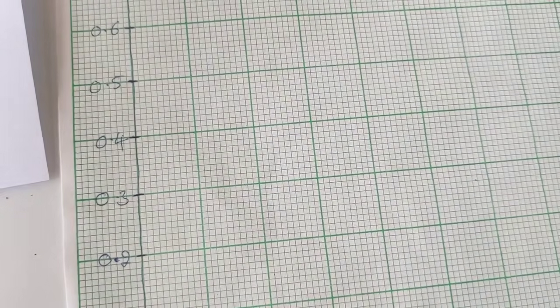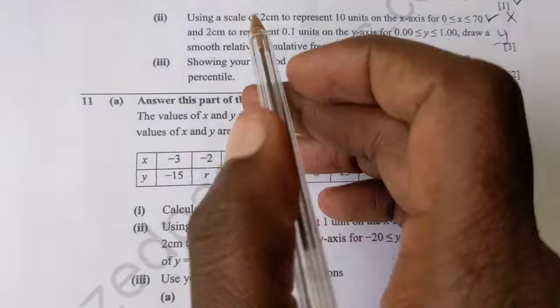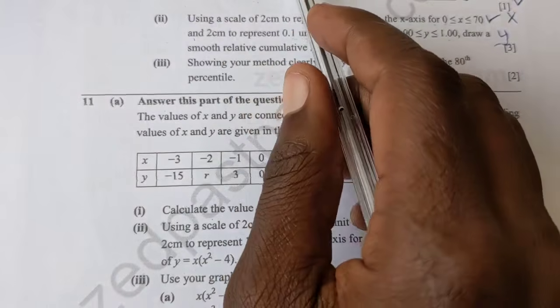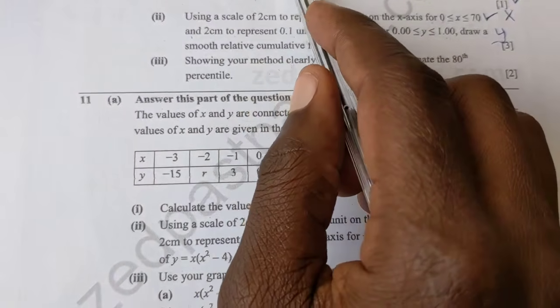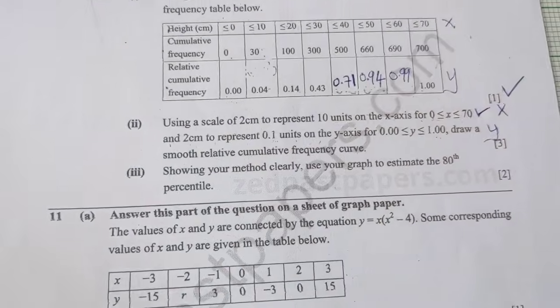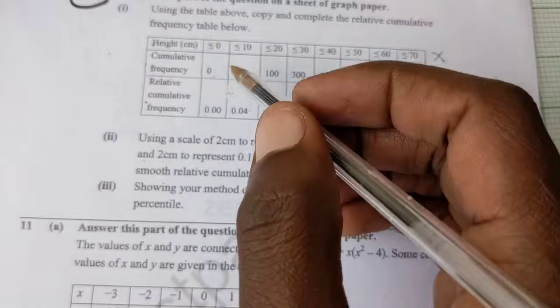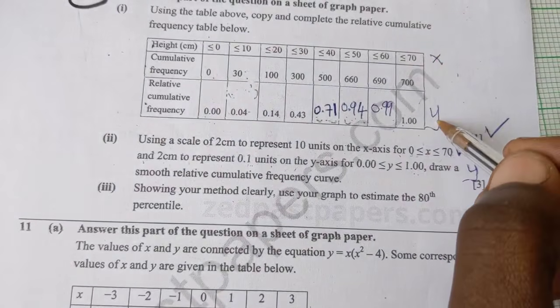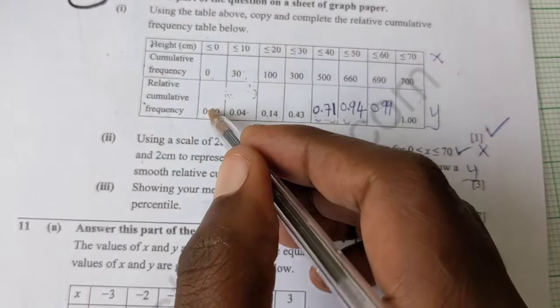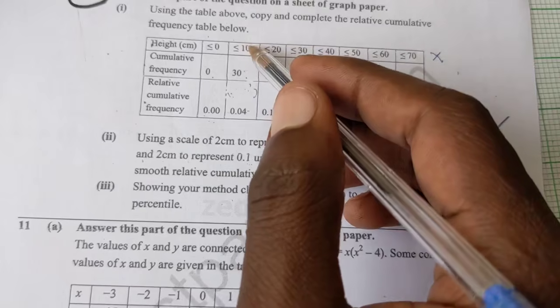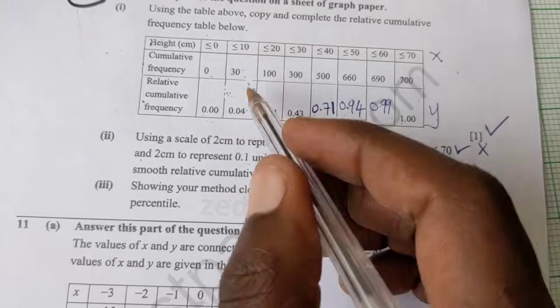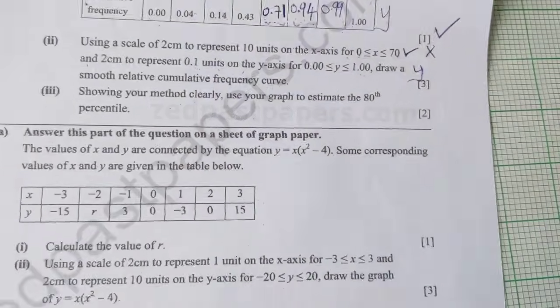How about this other one? So this is how we do it. On the x-axis, you go where there's 10 here. So here we are plotting 10, 0.04. So where is 10?